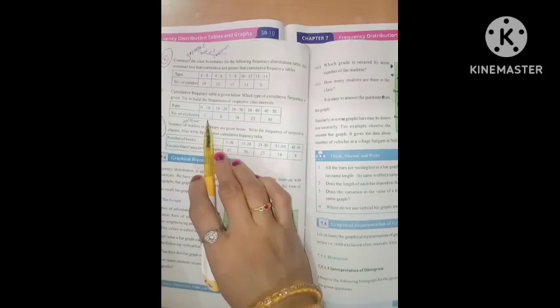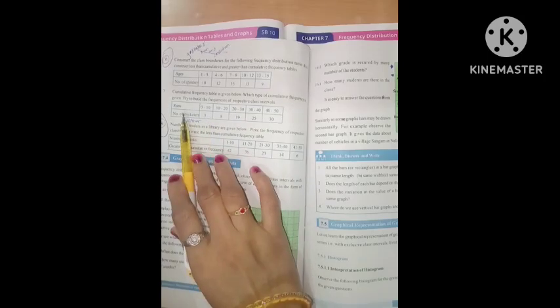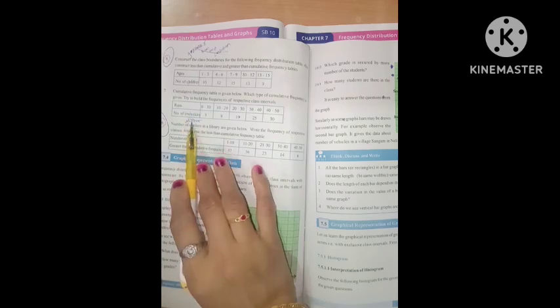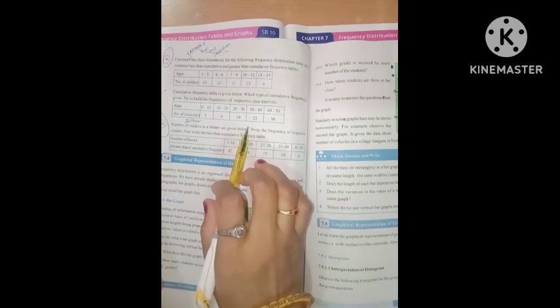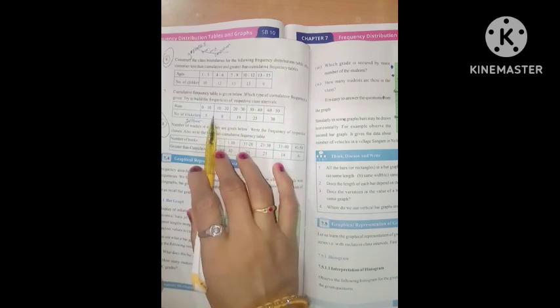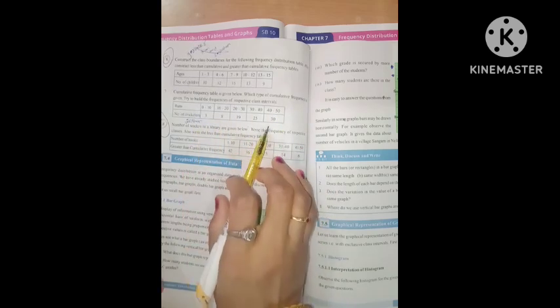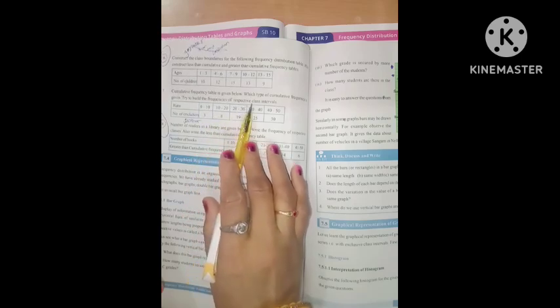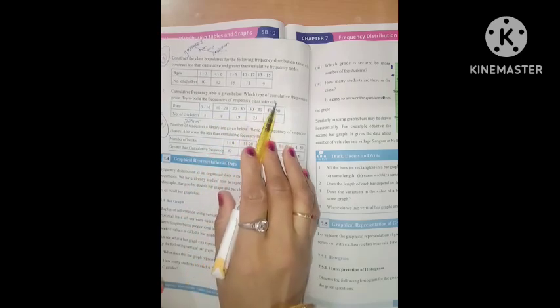Here the cumulative frequency table information is given: runs and the number of cricketers. Which type of cumulative frequency is it, and build the frequency of respective class intervals.